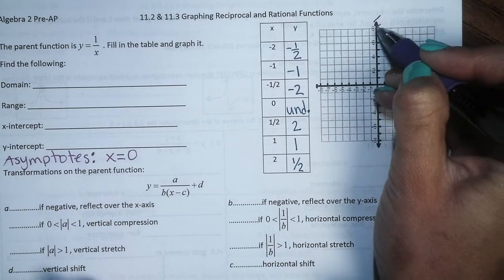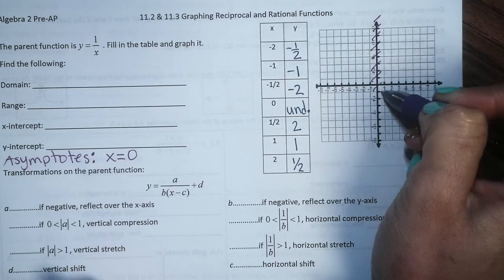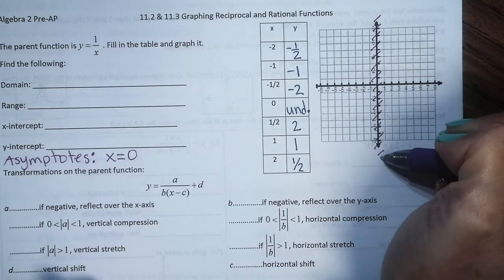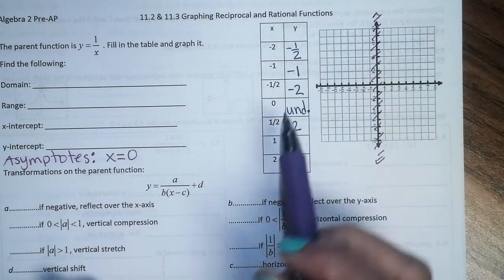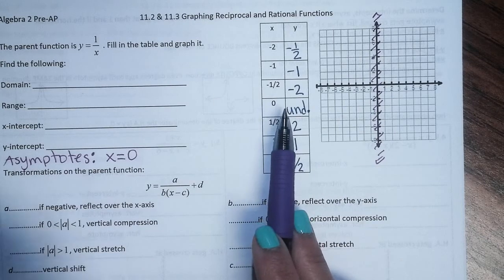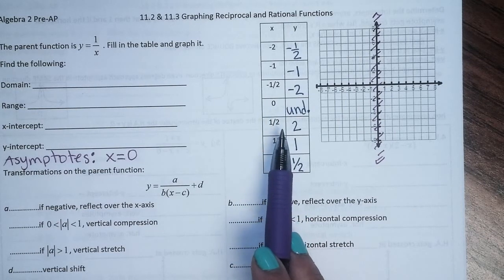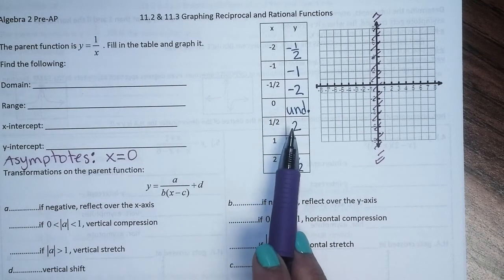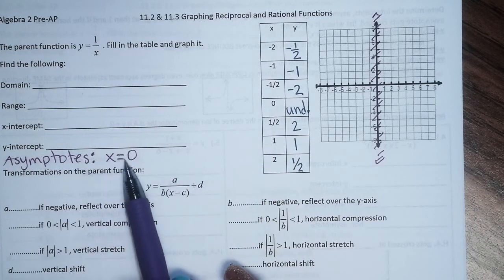Let me graph it. So again, x cannot ever equal 0 because if it does, then you end up having 1 over 0, which is not possible. So x equals 0 is one of the asymptotes.